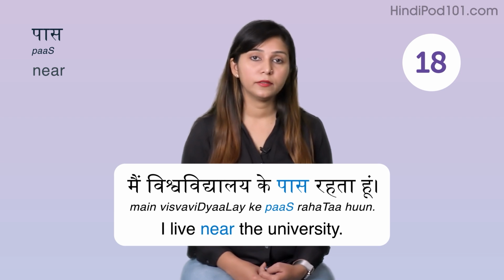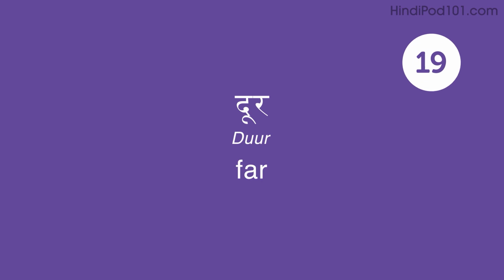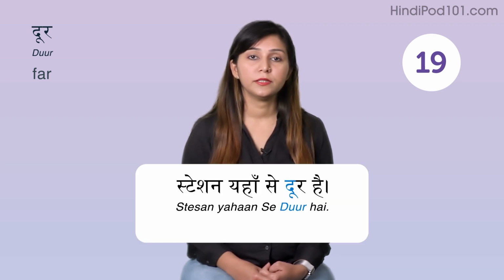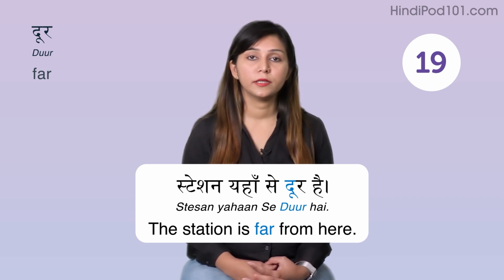I live near the university. दूर. Far. स्टेशन यहां से दूर है. The station is far from here.